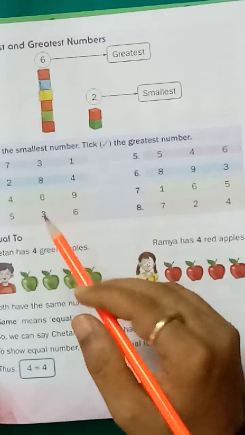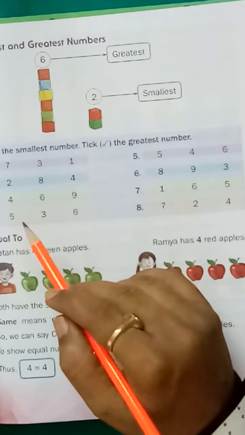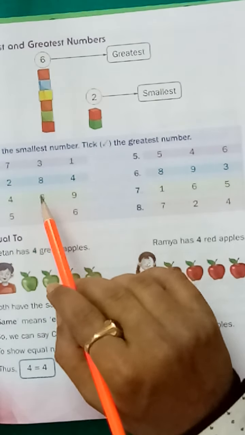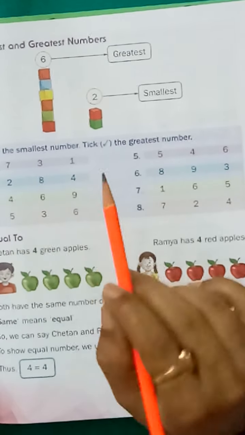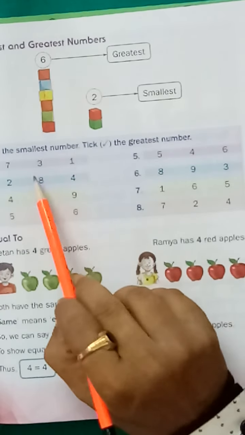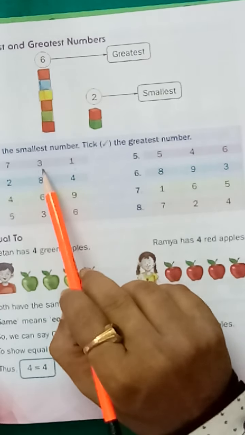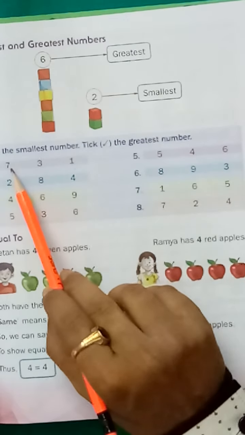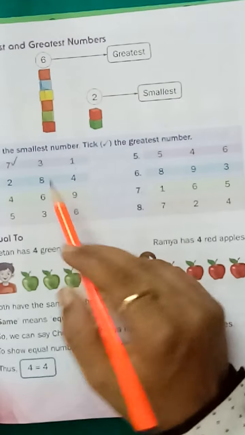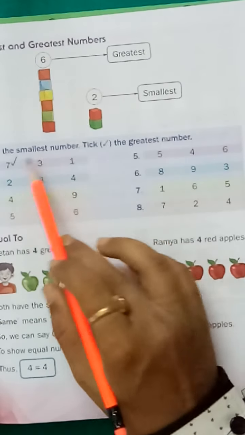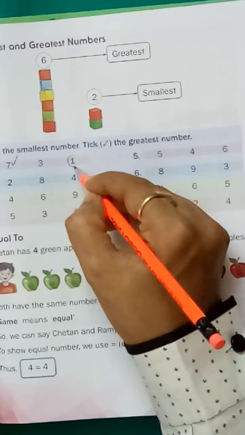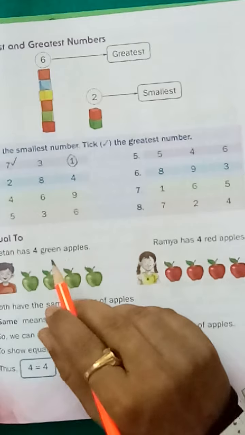Which is the smallest number? You can circle it. So the smallest number you can circle, and the greatest number you put a right mark. Okay, 7 3 1. Which is the greatest number? 7 is the greatest. Correct or not? That's why tick right. And the smallest number, 7 3 1. In these 3, this is the greatest. In the other 2, which is the smallest? The 1 is the smallest. I'll keep a circle. Okay, children?